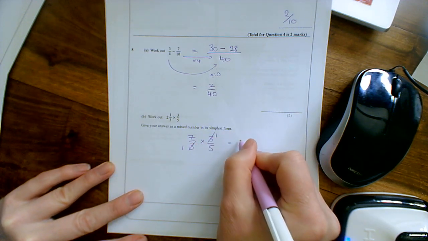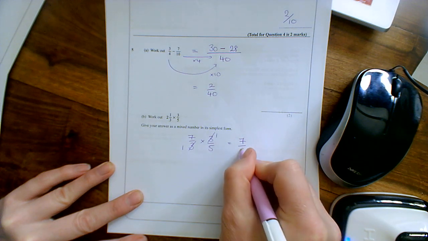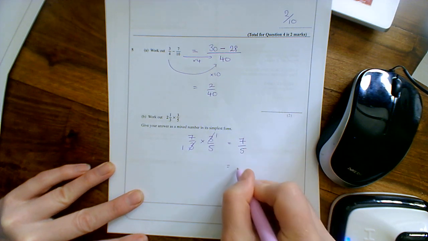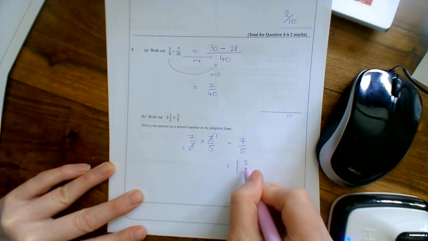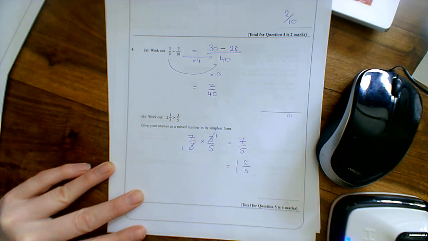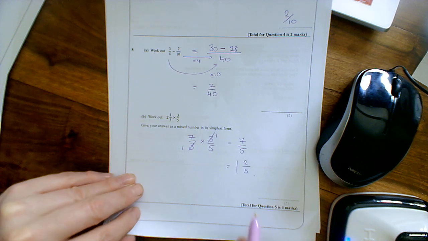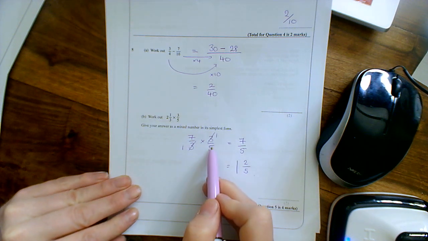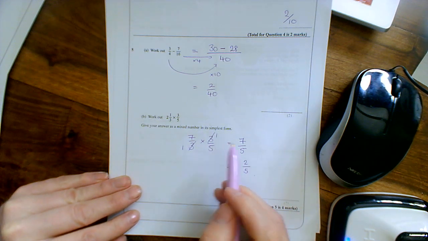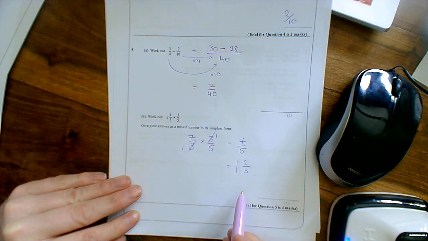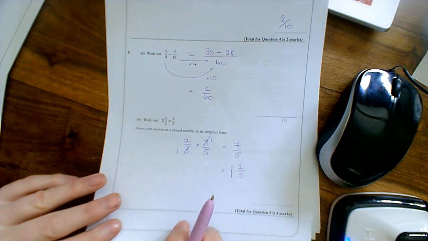So 7 times 1 is 7. 1 times 5 is 5. And then 5 goes into 7 once, so there's 2 left over when I do that, and I was dividing by 5, so it's just 1 2/5 as the final answer. If I did the multiplication, I would have ended up with 21 over 15, and then I would have probably gone to a mixed number, then cancelled the fraction down as a third step, but you just cancelled early.